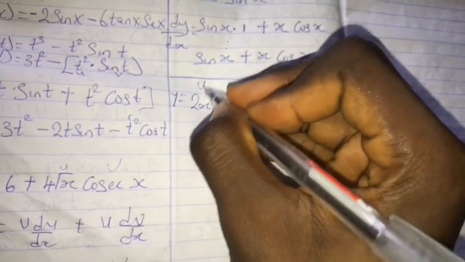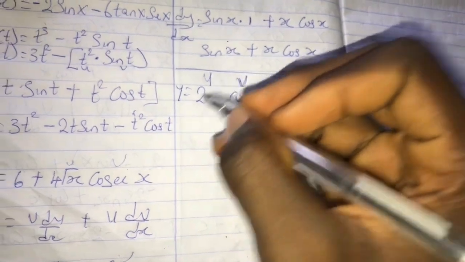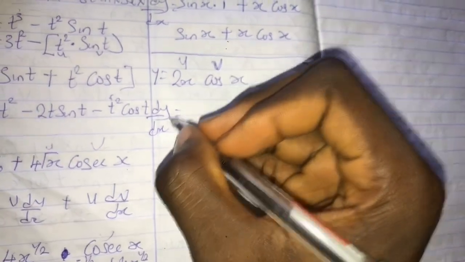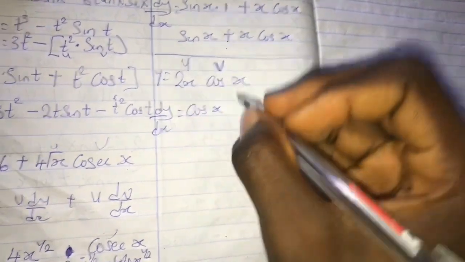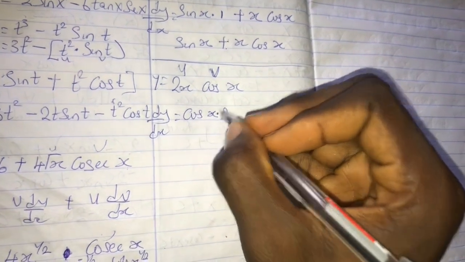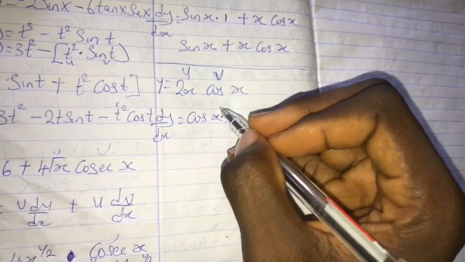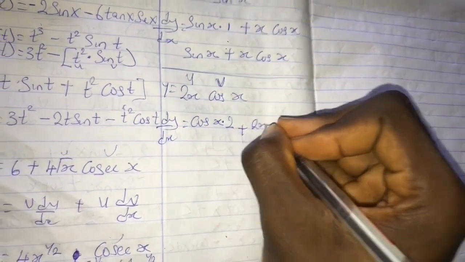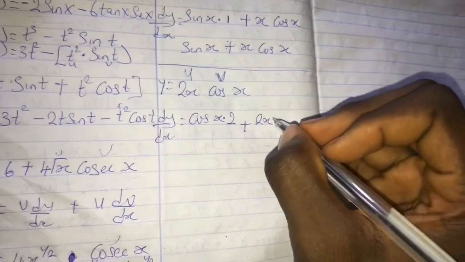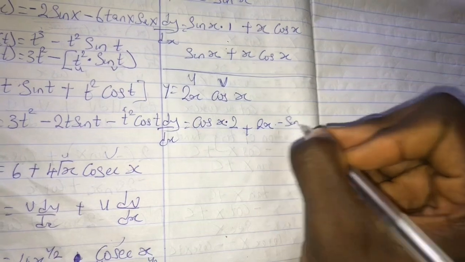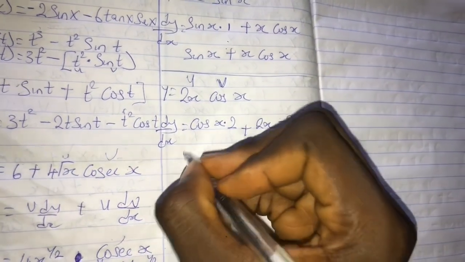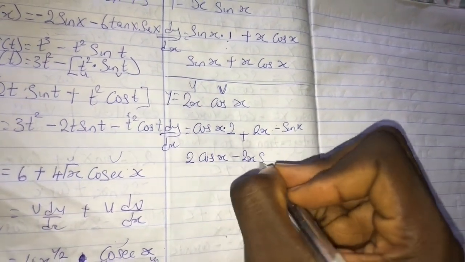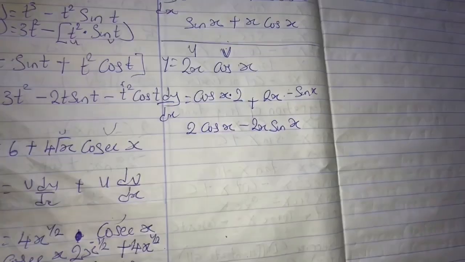So let's move. You can press pause and give it a try before you see the solution. So dy/dx. So I have an assignment for you guys after this. v is what? Cos x. du is what? 2 times 2. v du/dx. du/dx is 2 plus 2x, then cos is what? Minus sine. So this is like saying 2 cos x minus 2x sin x. That's our final answer.